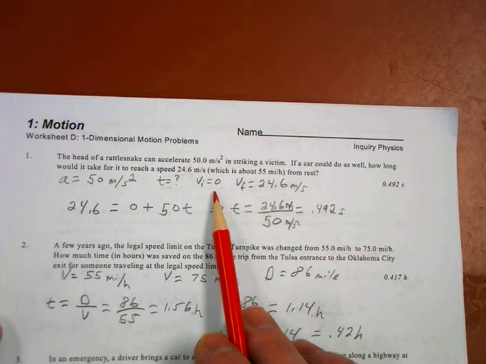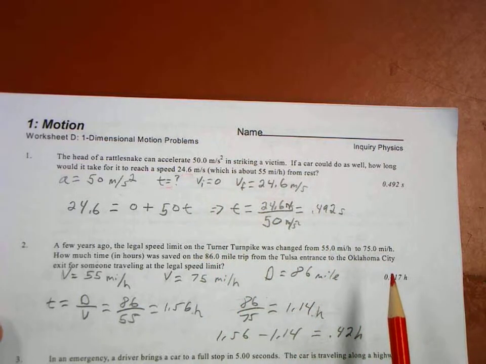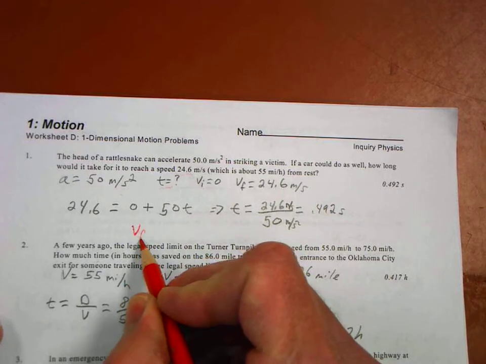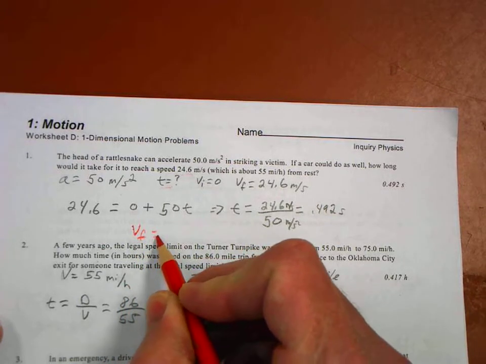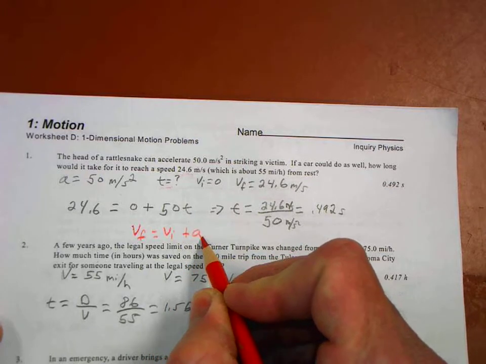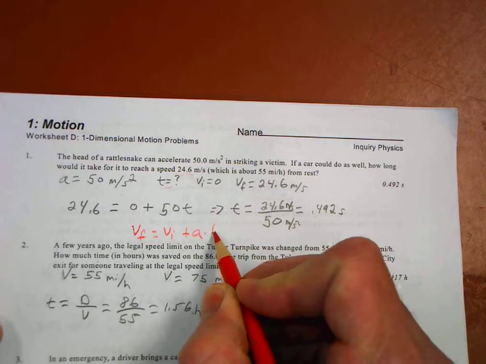Remember, the car is starting from rest, so we have an initial velocity of 0. So we plug that into a formula. Which formula do we have that looks at final velocity, initial velocity, acceleration, and time? We know that V final is equal to V initial plus A times T.